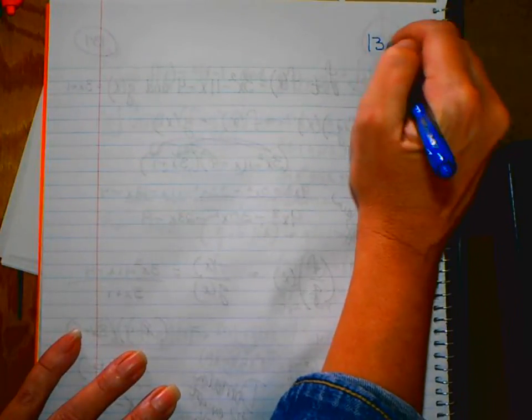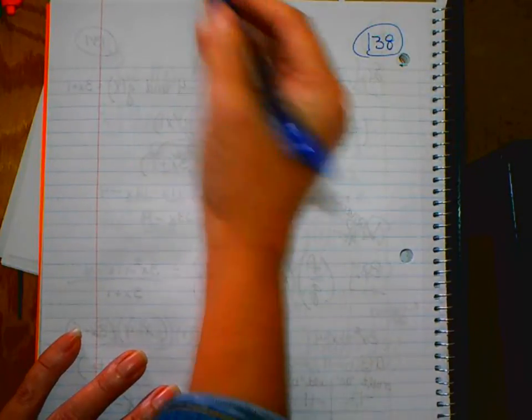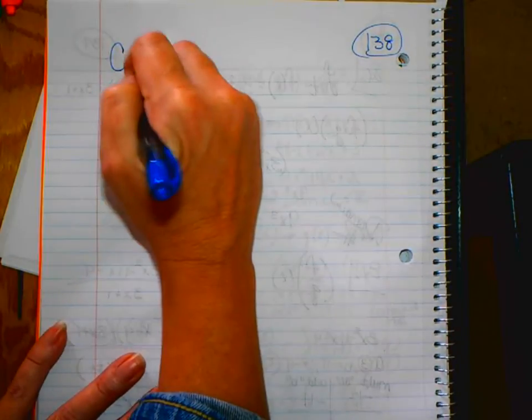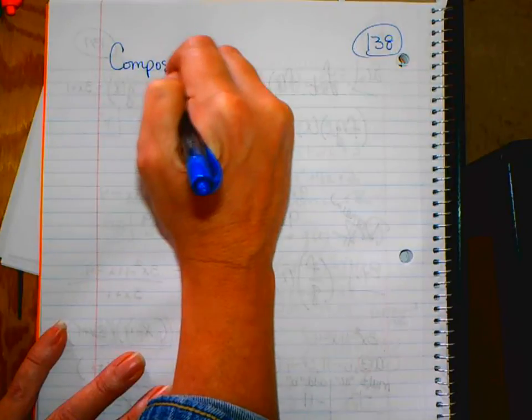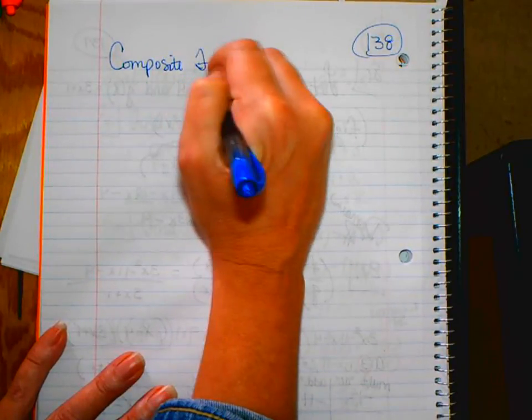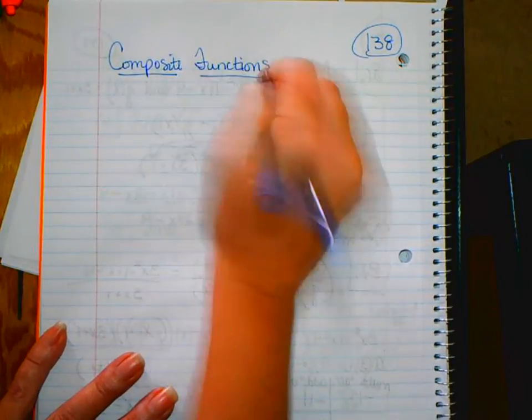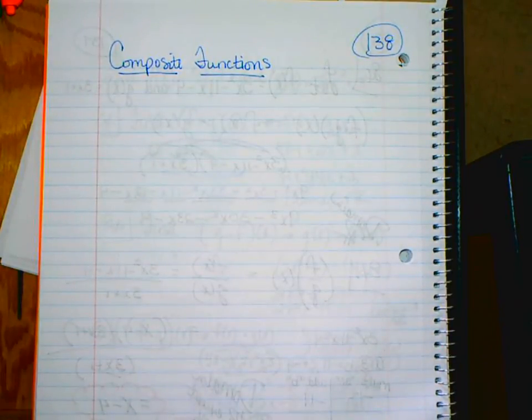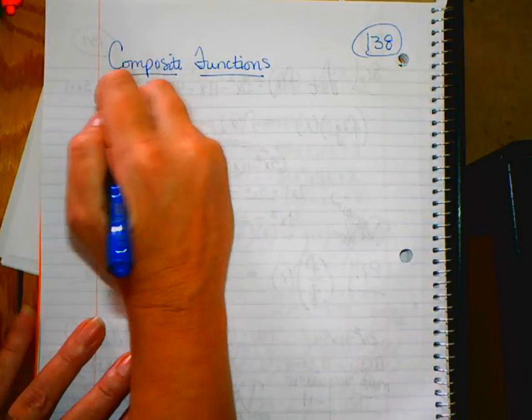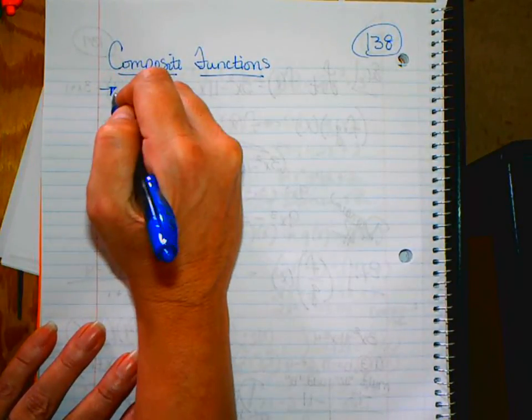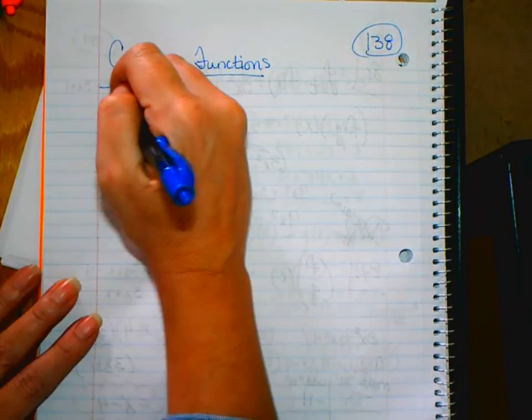Just a break. All right, we're on page 138. Composite functions. All right, now composite functions, they're not difficult at all.